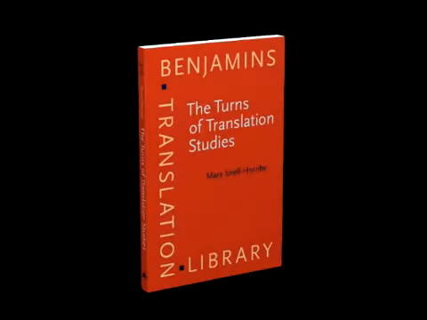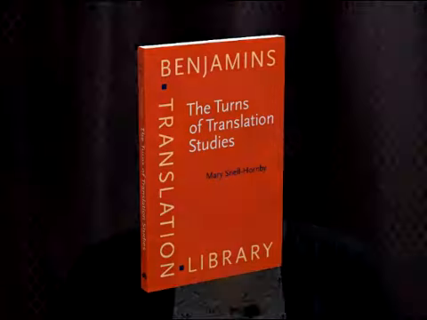In 1998, Susan Bassnett and André Lefevere envisioned a collaboration and interaction between these two interdisciplines to enable a transcendence of Eurocentric theoretical boundaries by bringing about what they called the translation turn in cultural studies.